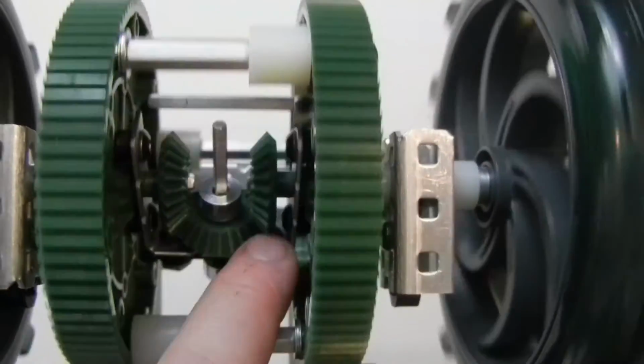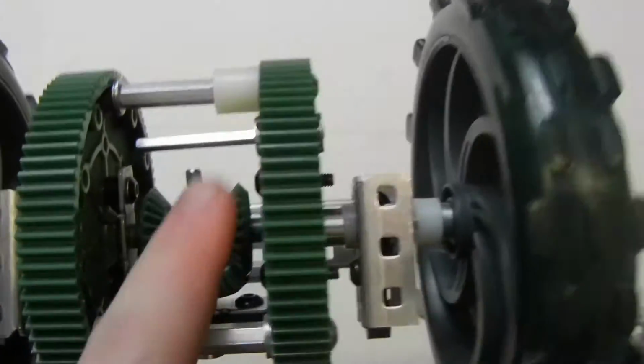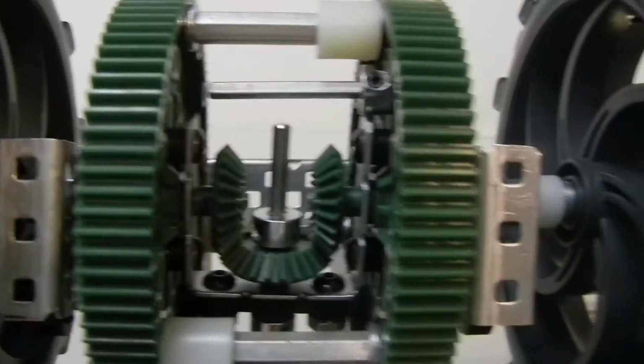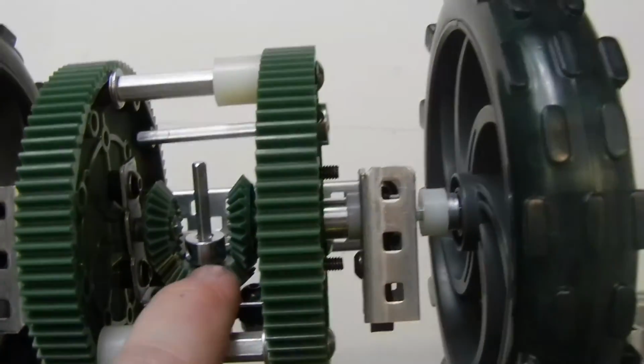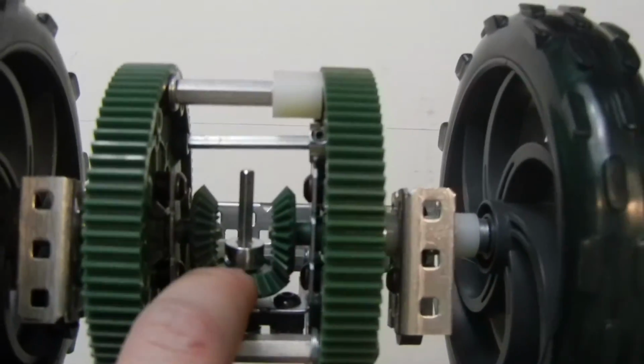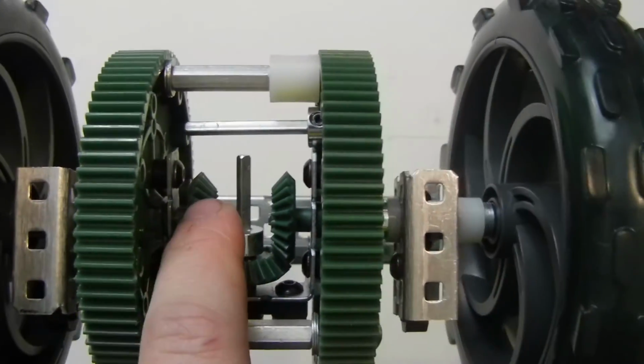So what happens is the rotation is similar to an idler gear, and so trying to make the gears rotate in opposite directions is impossible because it's an idler. So that's another way to look at it.